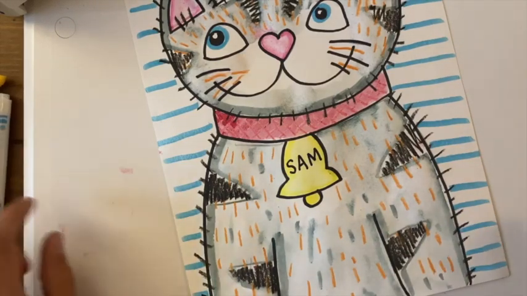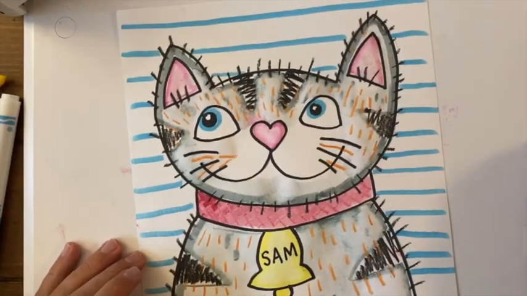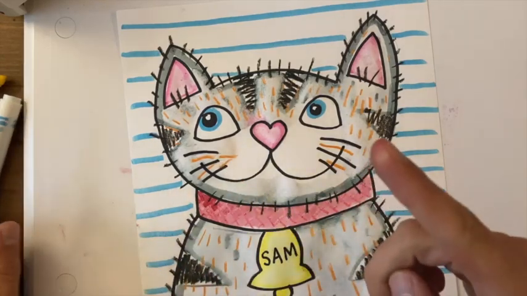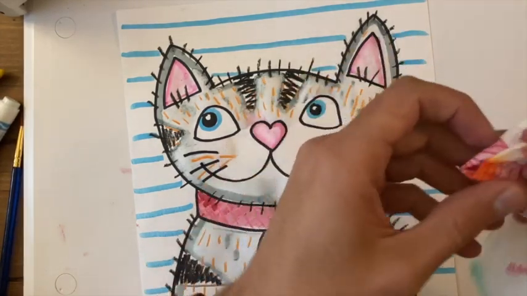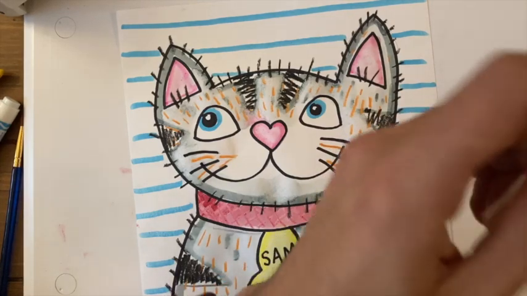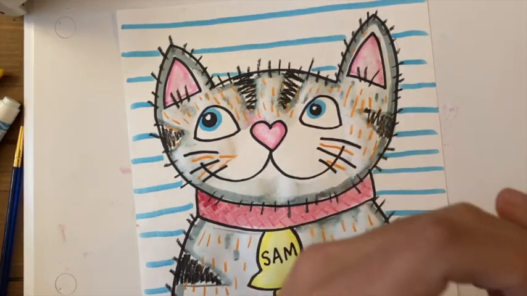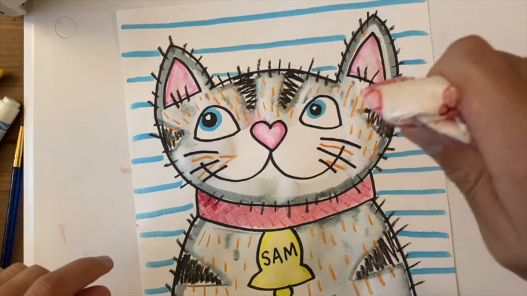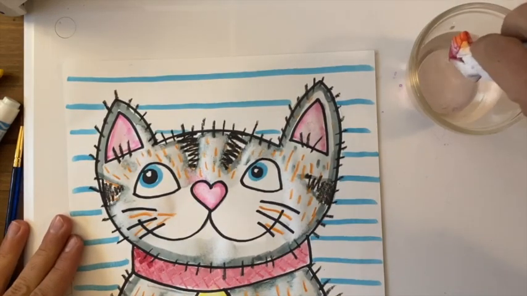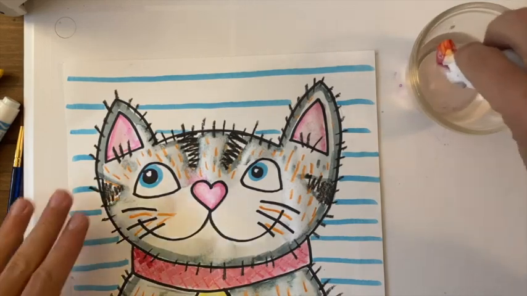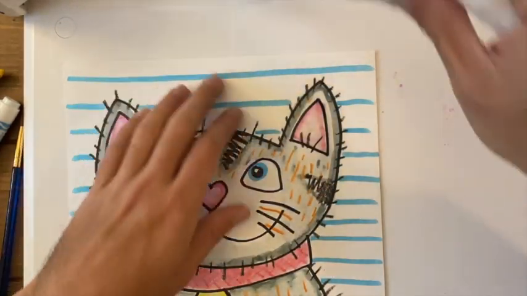All right, now I'm gonna add some more water. Now remember, if you don't have a brush and you don't wanna get your finger wet, you can also use your paper towel. So what you can do is just make a little pointy area on your paper towel, just like that. Get a little bit of water on it. Not too much. And let's see how that works with the marker painting.